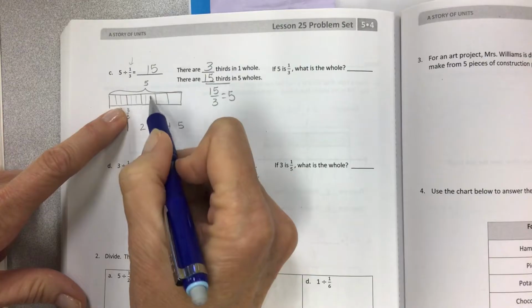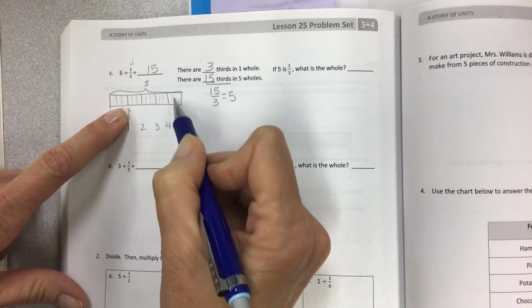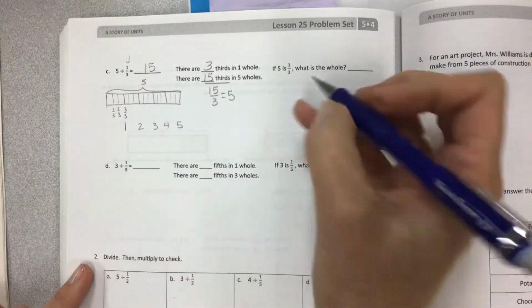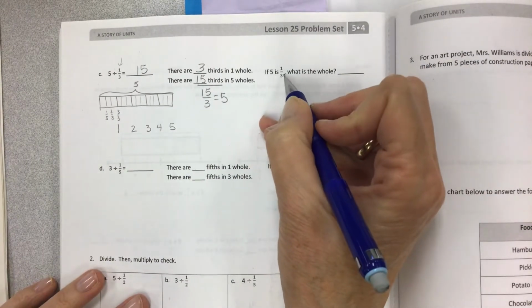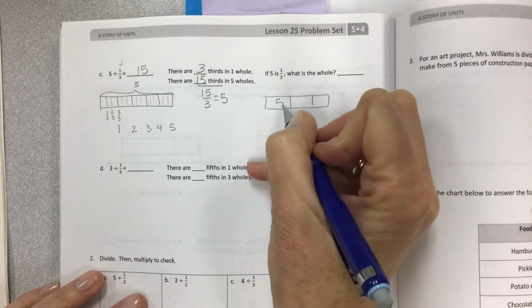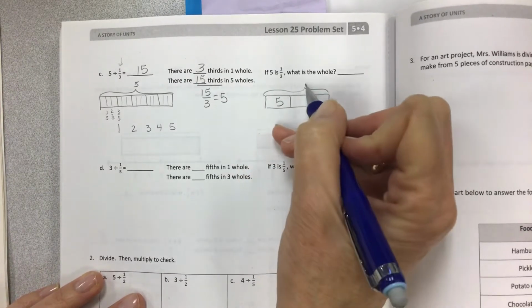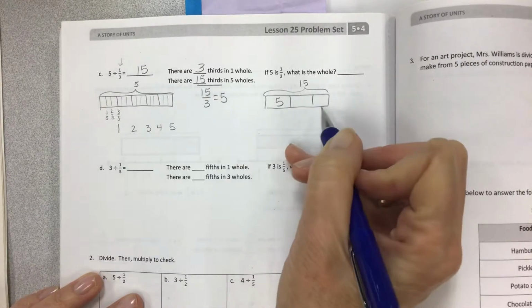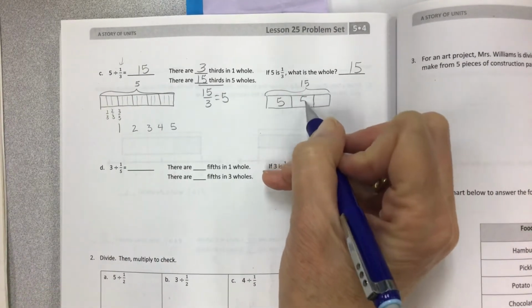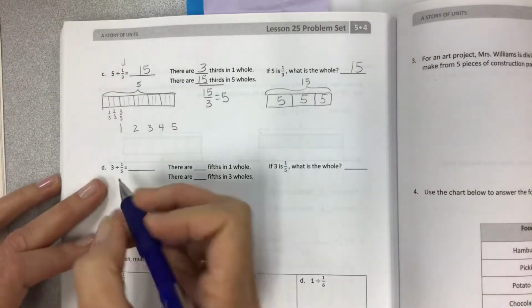That's 3, 6, 9, 12, 15. So you're creating all these parts. I hope that's clear. Now, if 5 is 1/3, what is the whole? 15, because 5 times 3 is 15. Okay? We are moving.